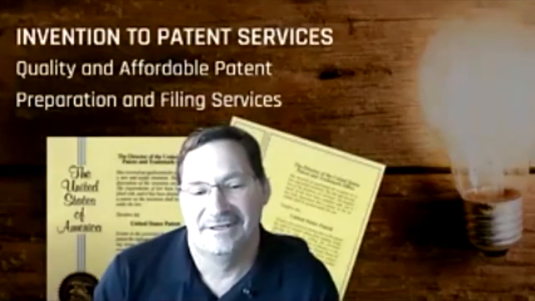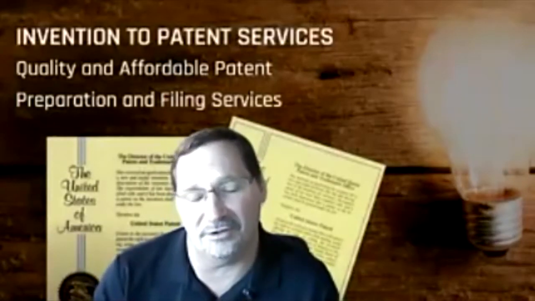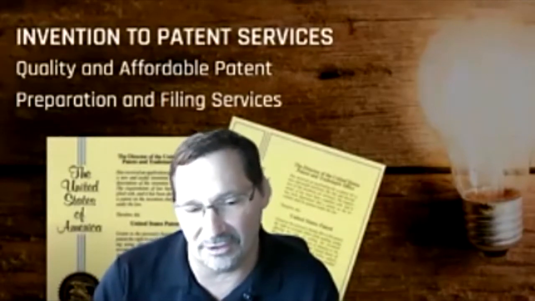Right. So you can be 65, and what else? You can do the Track One prioritized examination request. That's $1,050 extra as a micro-entity.